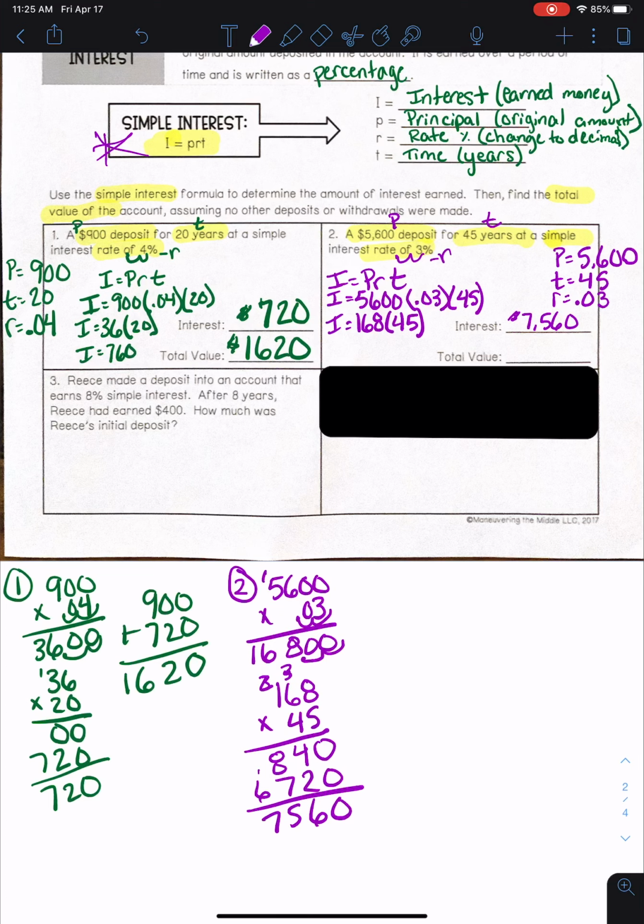That's my interest. I also need to find my total, in which I need to add it back to my deposit. So my deposit was 5,600 plus my interest is going to give me $13,160.